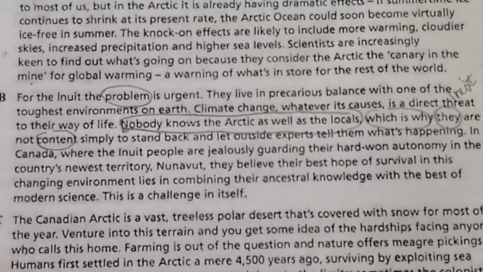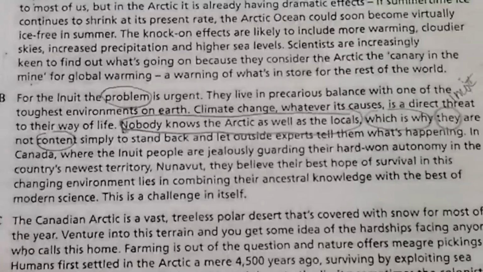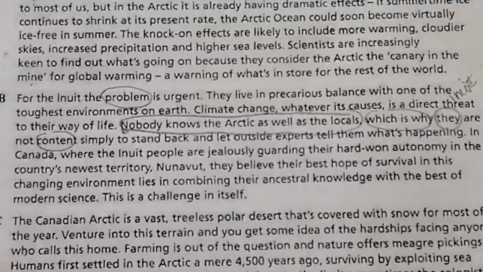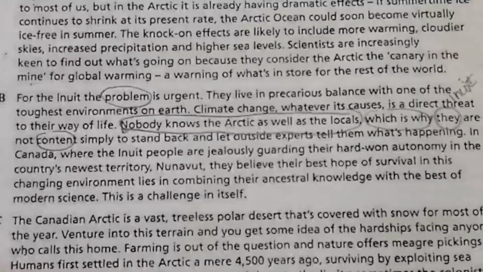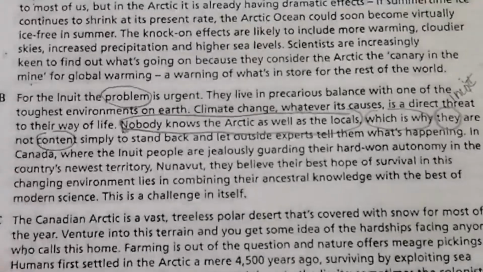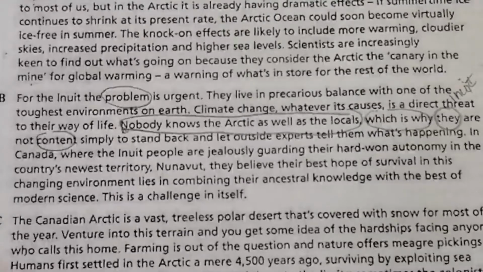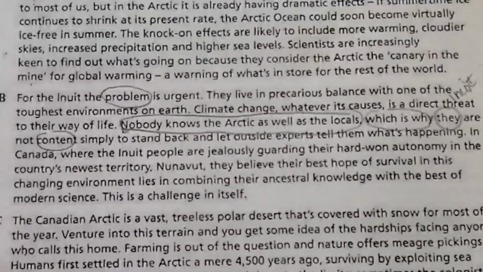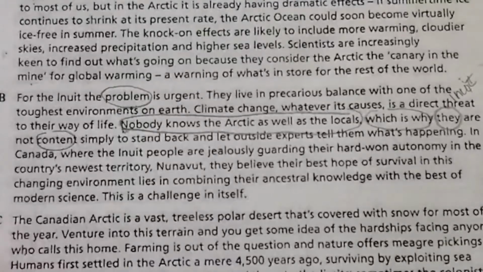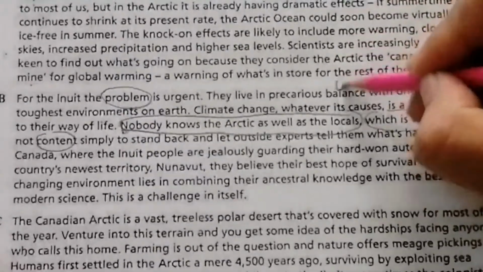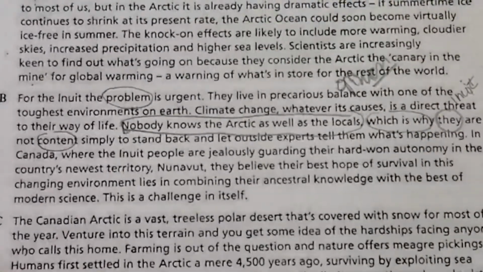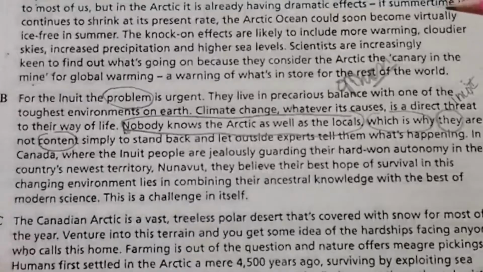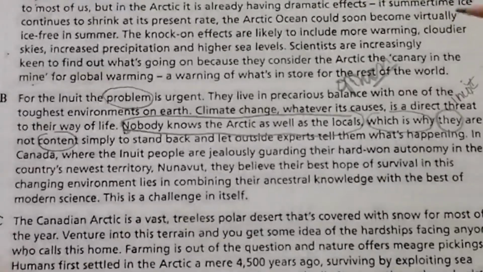It means that the Inuit tribe was not ready to allow the outside experts to do any kind of research and tell them what is happening. So it is the opinion of the Inuit tribe that they were not allowing the outside experts to do any kind of research about the climate change. So we can say that it is the opinion of the Inuit tribe about the foreign or outside experts.